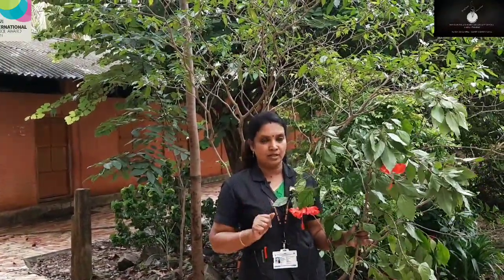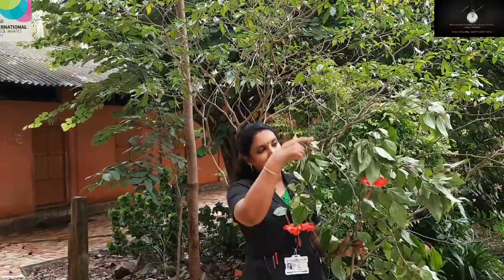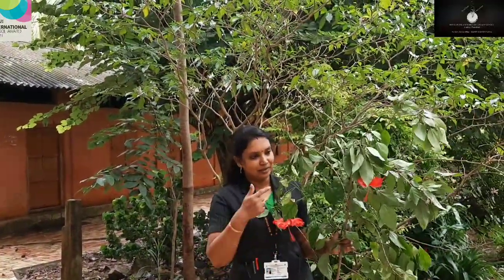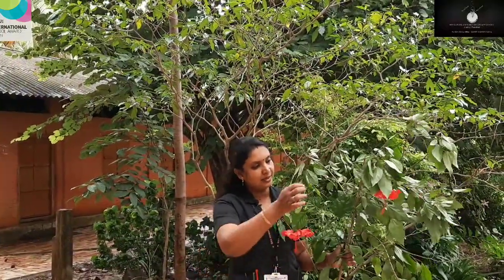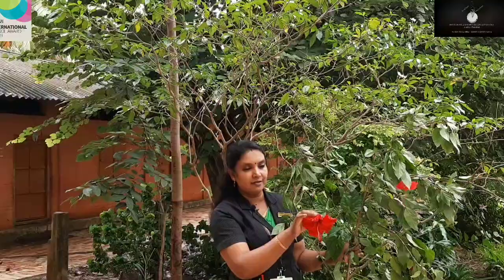of the same flower. Clear? Okay, now we will move on to the next type of self-pollination. So children, now you have understood about one type of self-pollination. And now I am going to explain the second type of self-pollination. So you can see here I have a branch of a shoe flower hibiscus plant, and you can see here 2 hibiscus flowers.